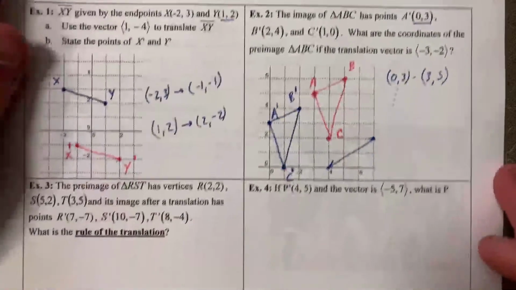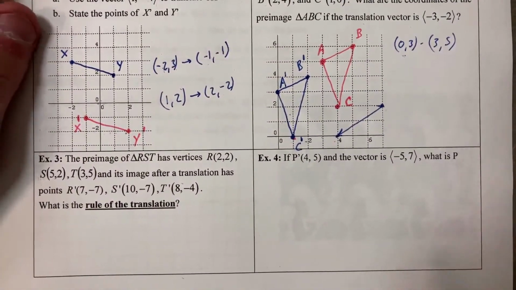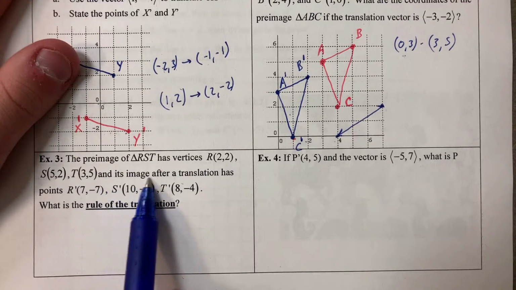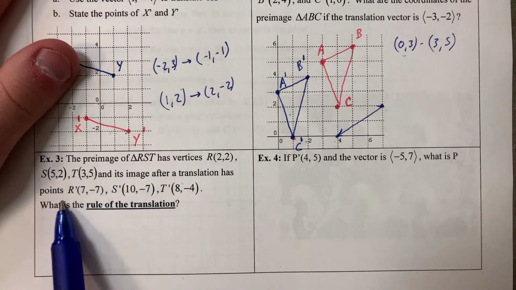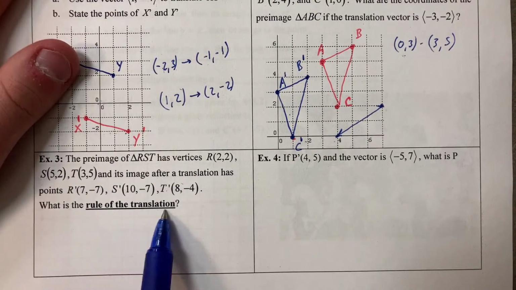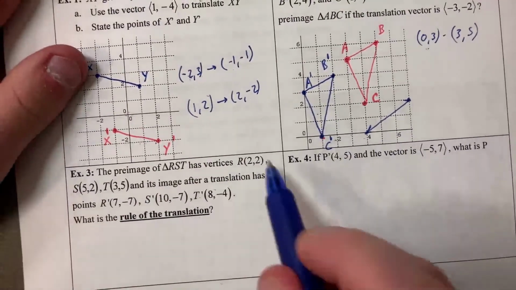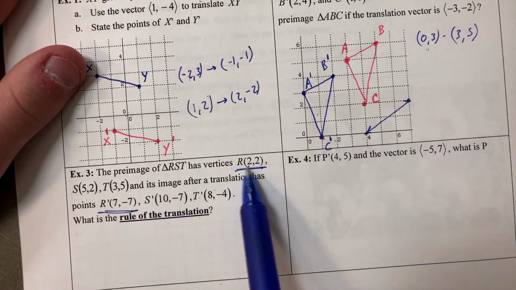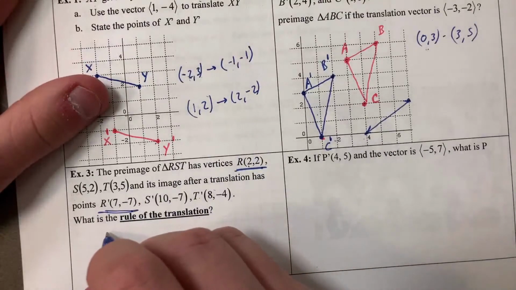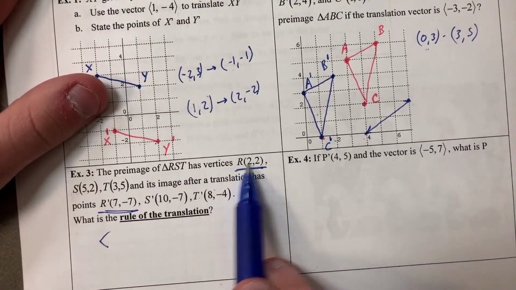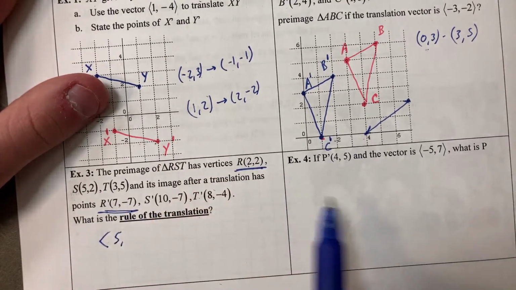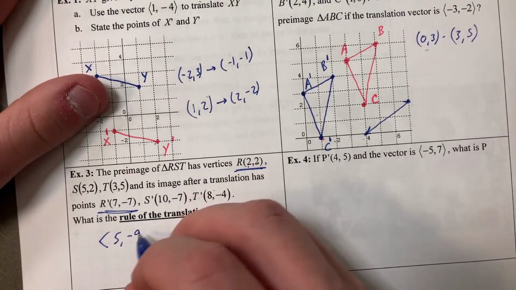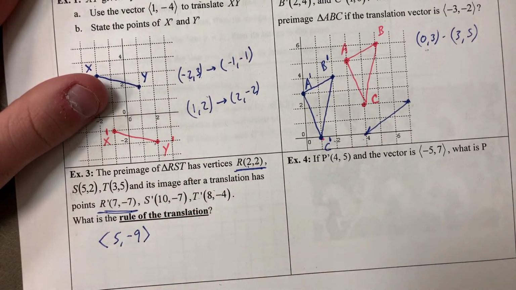All right, example 3, this one does not have a graph. Let's see how we can work this one out. The pre-image has vertices R, S, and T, and the image has the points R prime, S prime, T prime. What is the rule of the translation? So how did I get from, say, R to R prime? What did I combine with 2 to get to 7? So the vector would look like this. 2 plus 5 is 7. 2 minus 9 is -7. So that's the vector we're looking for.